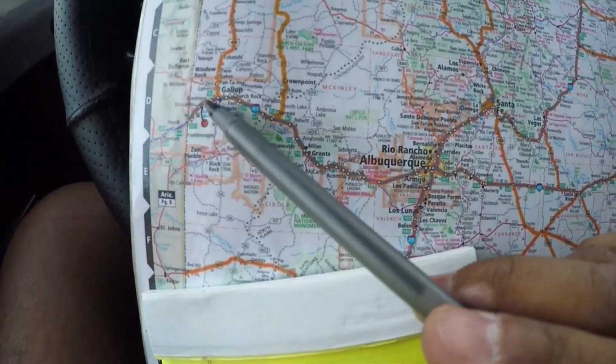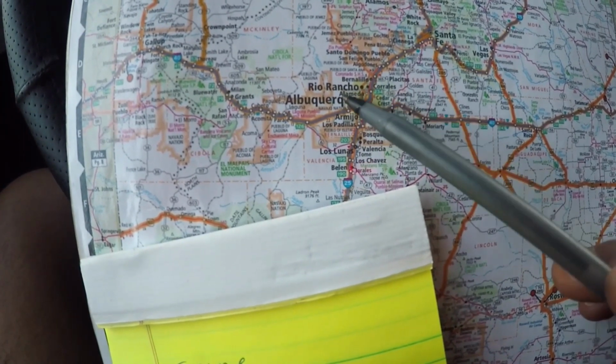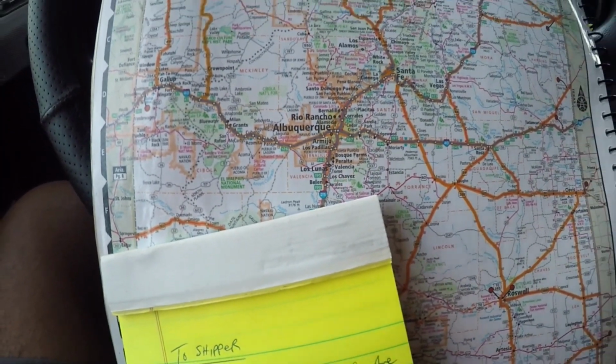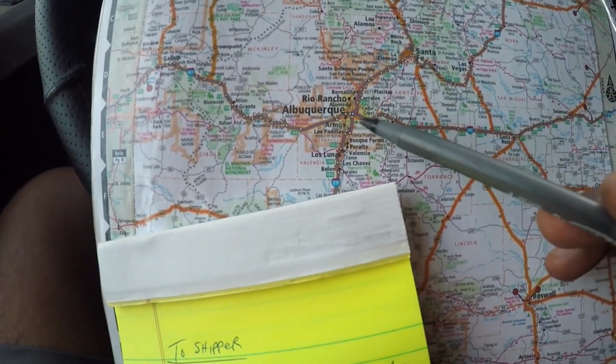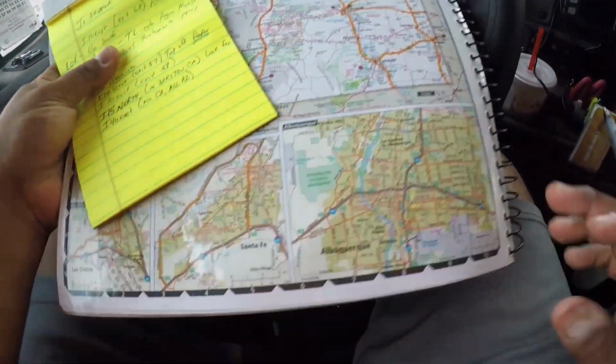All right, so the 40's up here. Follow 40, and then we're going to go to the Albuquerque. There's a little gray box here. Remember, each gray box is a blow up. If there's not a page number on the gray box, then it's going to be on this page. So it looks like it's down here.